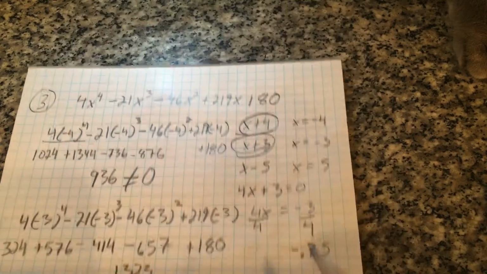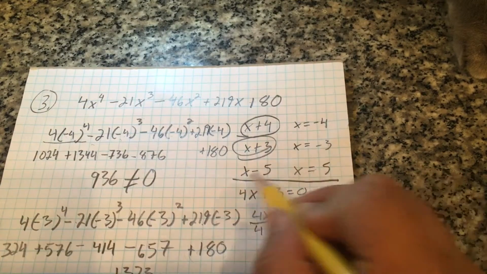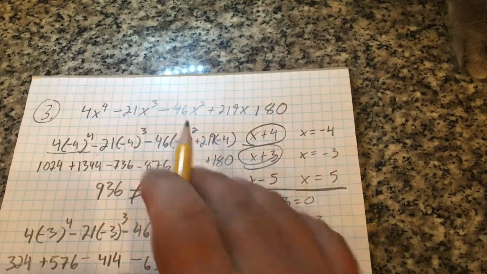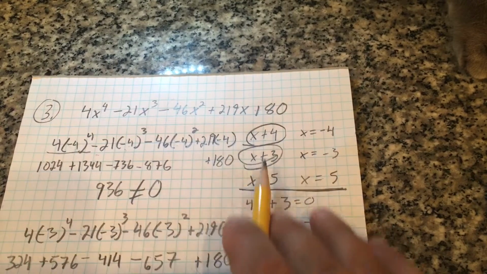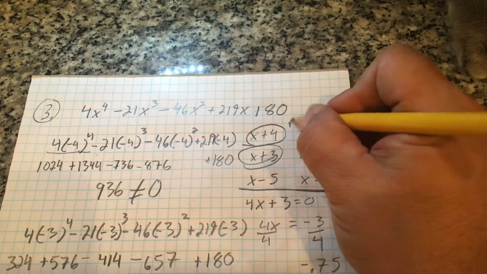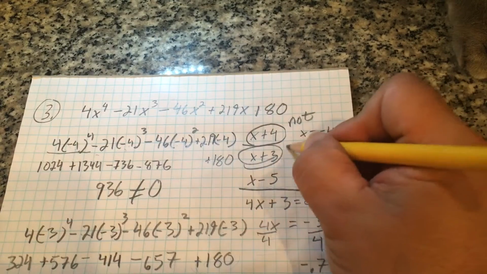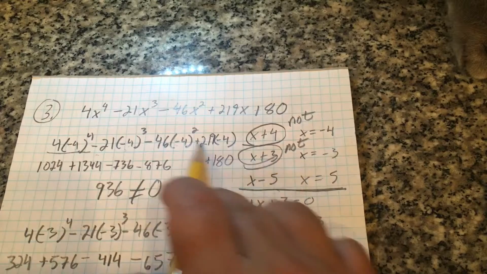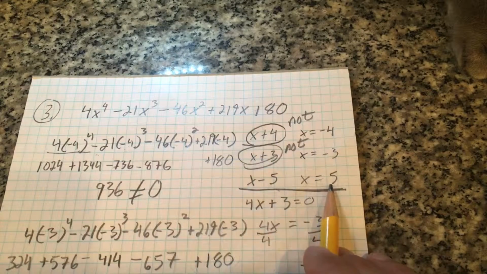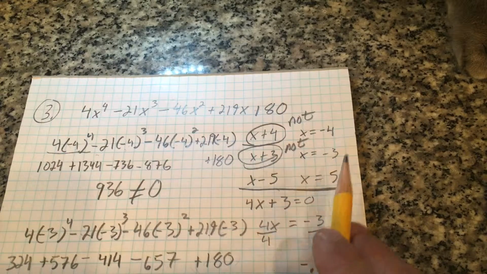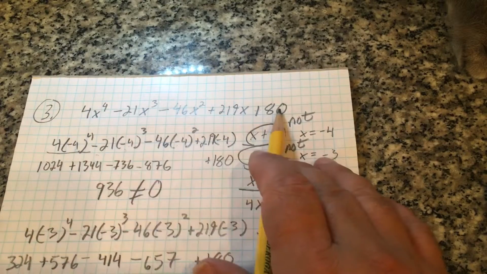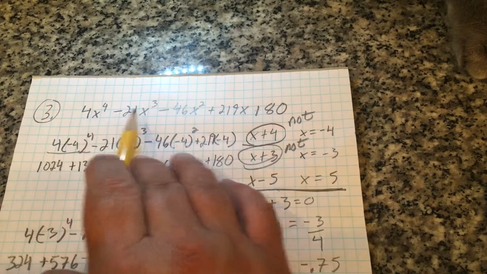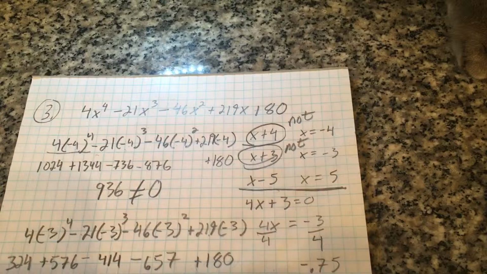Yes, x minus 5 is a factor of this polynomial. x plus 4 is not. x plus 3 is not. x minus 5 is a factor because the solution, or the 0, is 5. When I plug 5 into all these variables, you get 0.